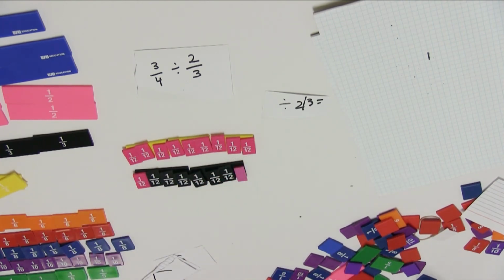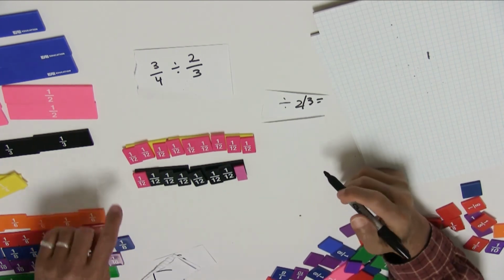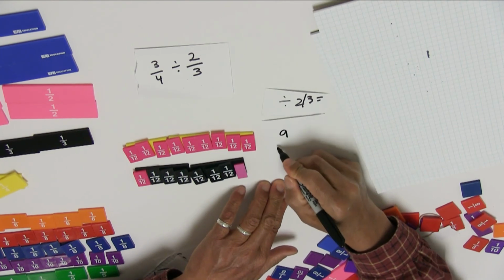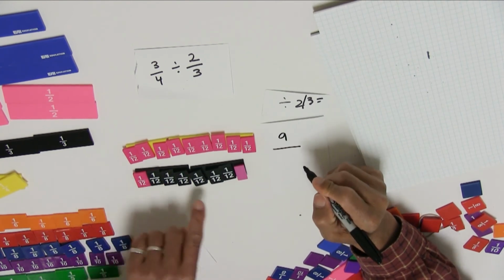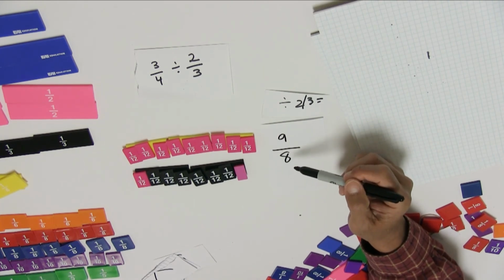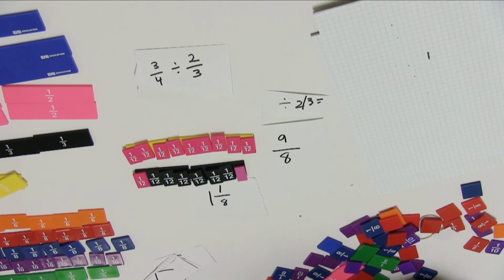So now I look, and I say, oh, now I can show the comparison. I can write the ratio. I have 9 up here, and I'm comparing it to 8 over here. So the ratio is 9 to 8. 9 to 8 is the same thing as 1 and 1/8. That's the ratio, 9 to 8.